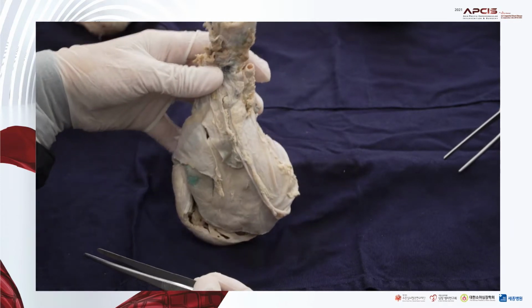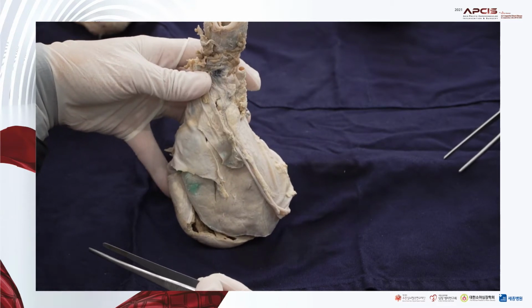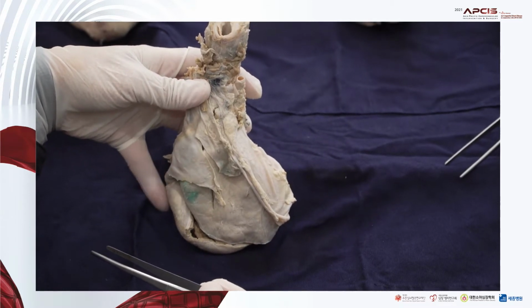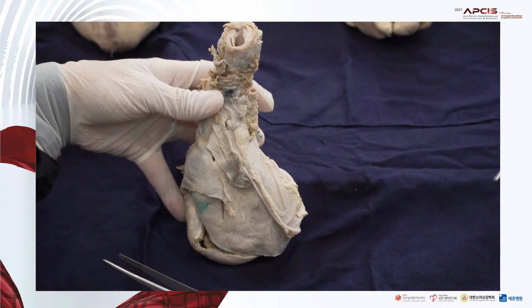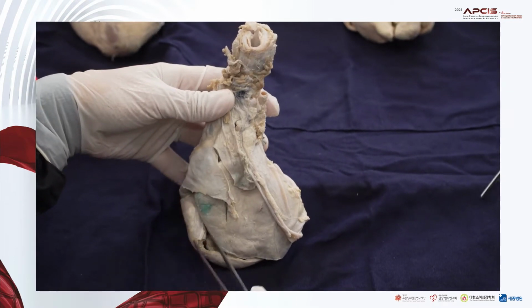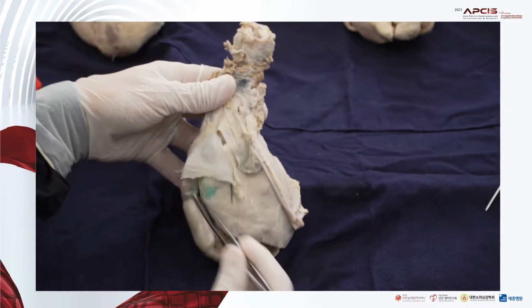Tomorrow in session 4, we will discuss the redo operation and many complications, such as phrenic palsy and constrictive physiology.